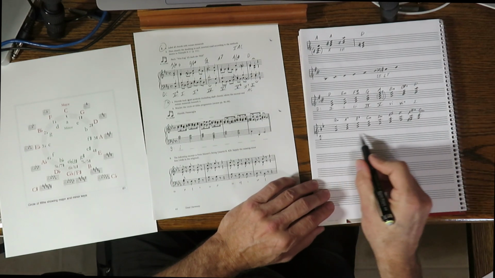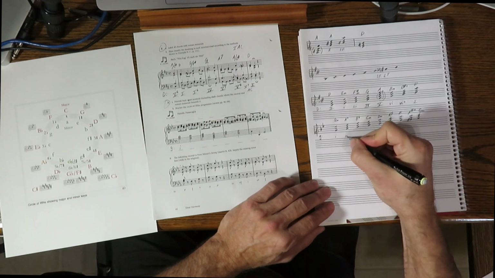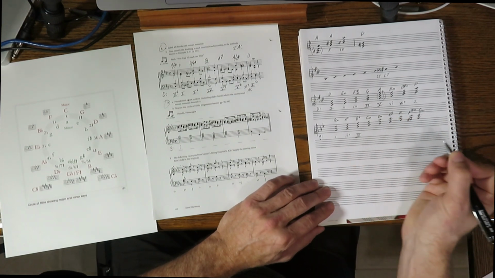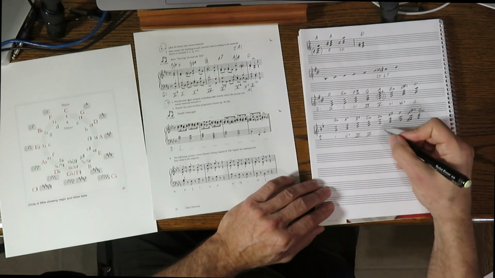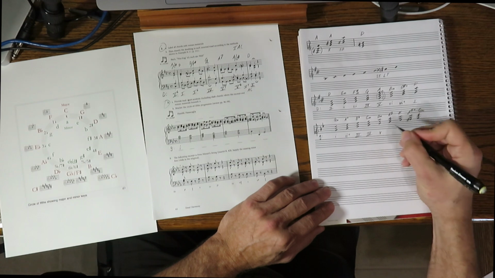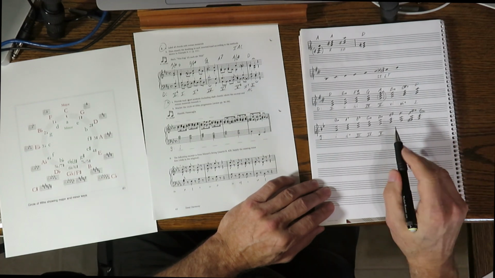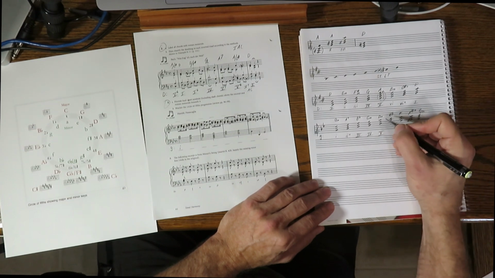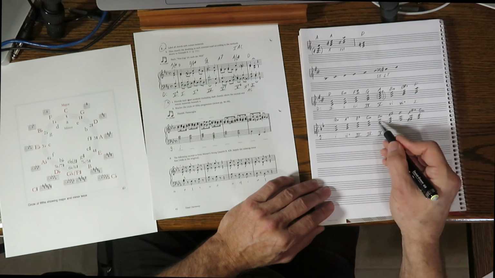So for our Roman numeral analysis of this, minor 1, diminished 2, a major 3 chord, a minor 4 chord, a minor 5 chord, which sometimes and most commonly in classical era music, the 5 chord will be a major, so you'll have the F sharp in there.